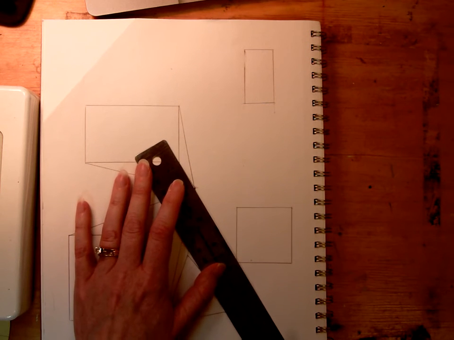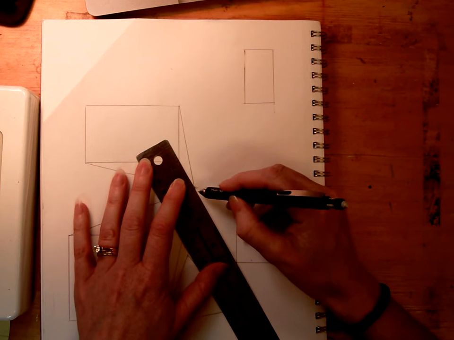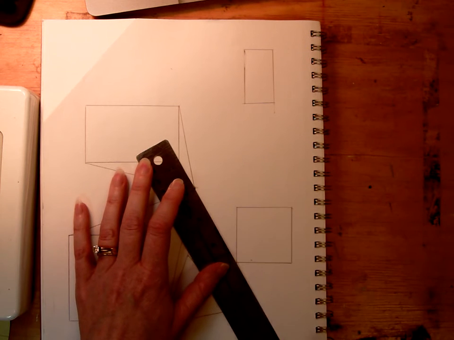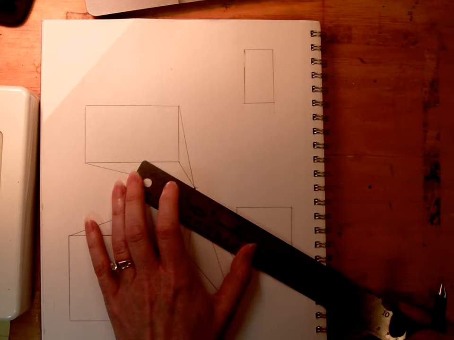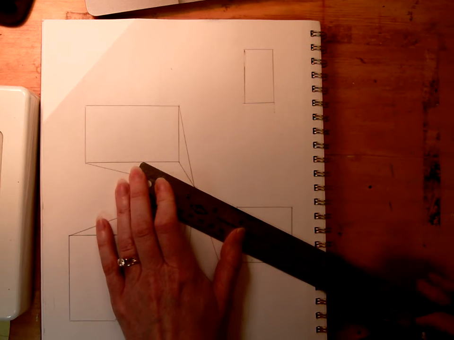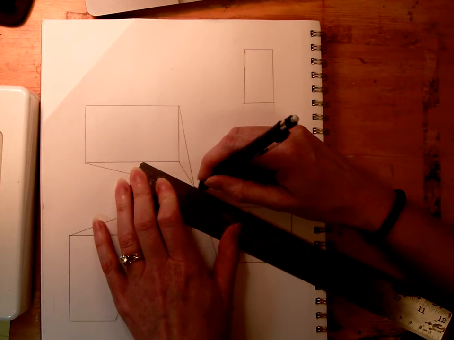Okay, rotate my ruler over, rotate it again, make sure I'm on my vanishing point. Okay.